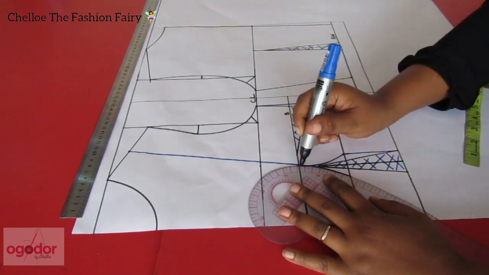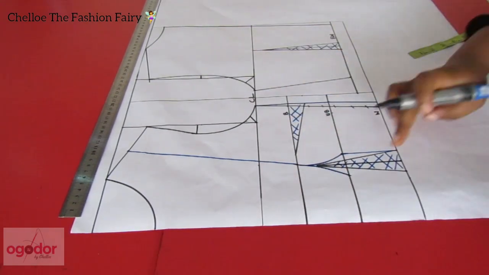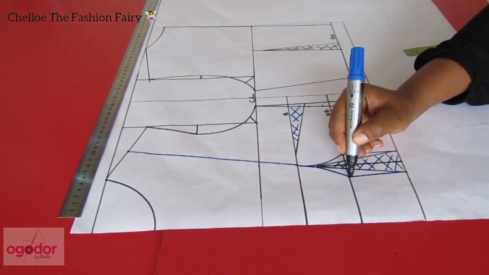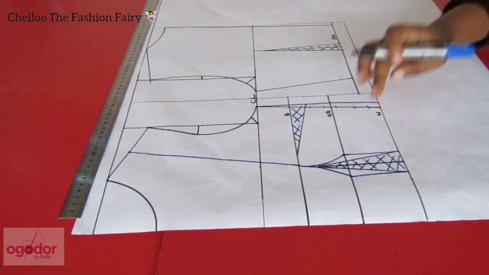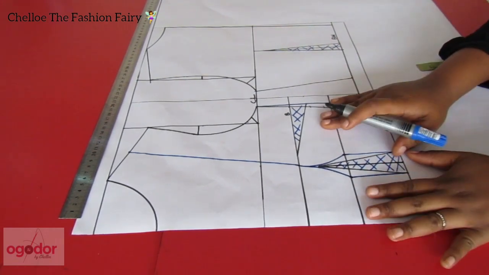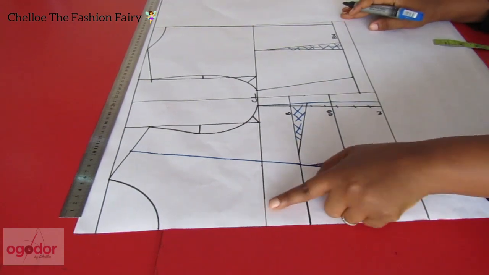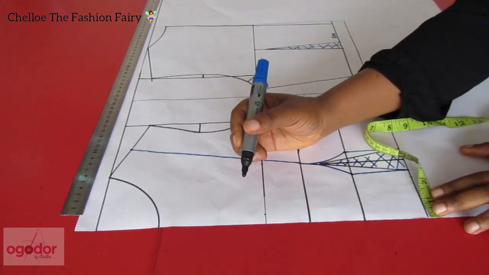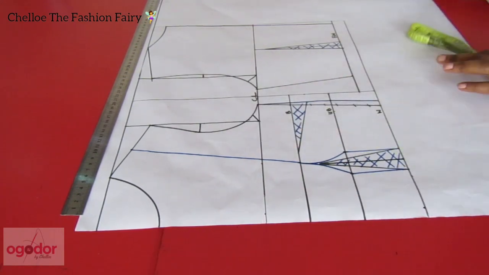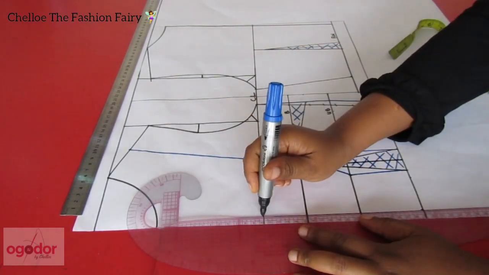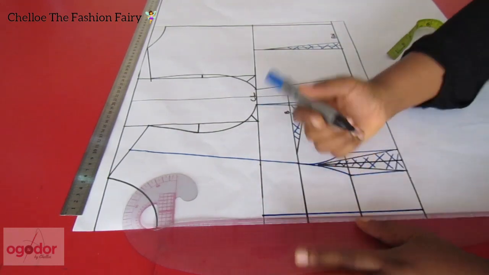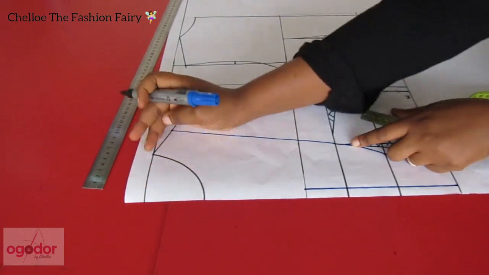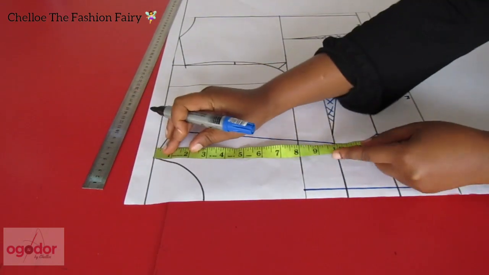Going in with my curve again, I'm going to contour the other side of my under bust, and I'm connecting that directly to my waist dart. So this is what we have so far, guys. We're making progress, and the next thing, I'm going to mark ½ inch from the center front line, and I'm also going to mark it on the waistline just to have a straight line running all the way from that point to my waistline.